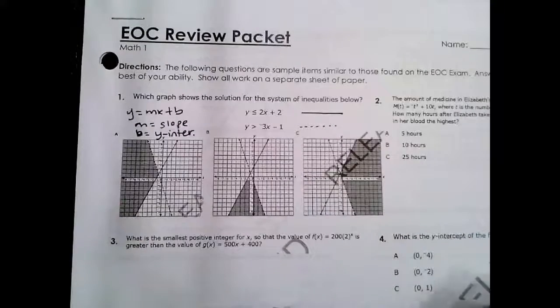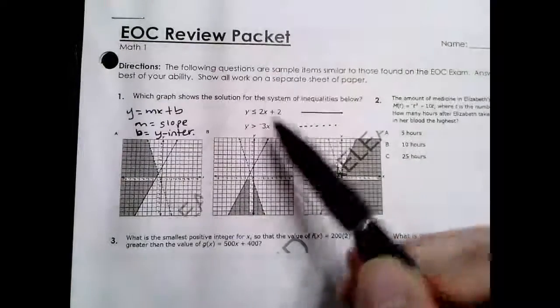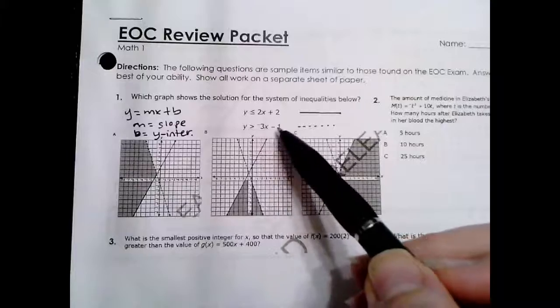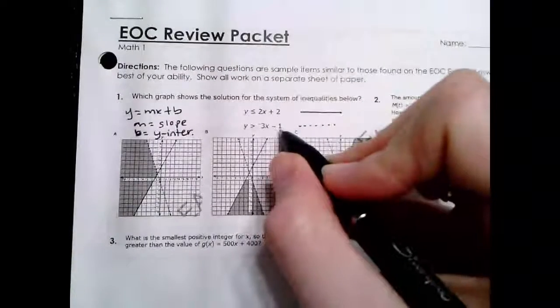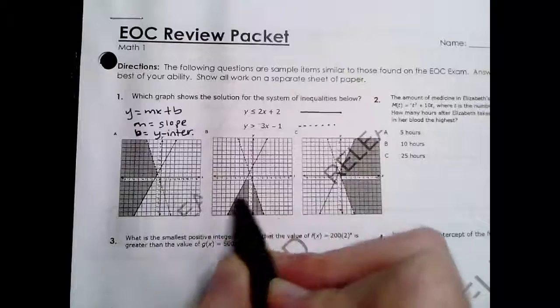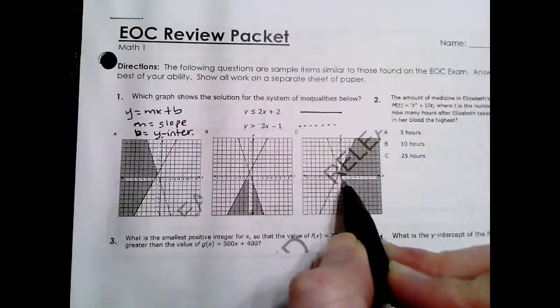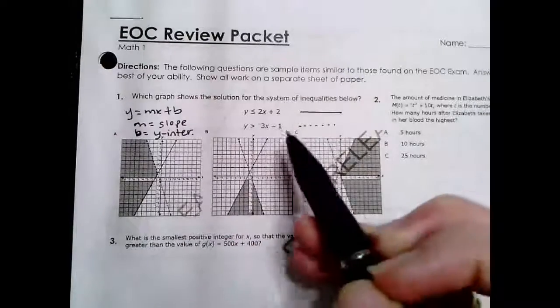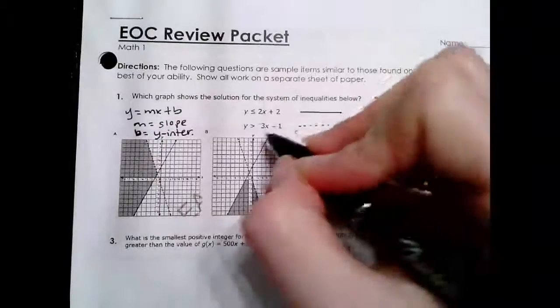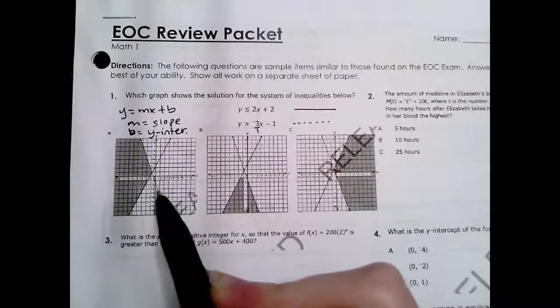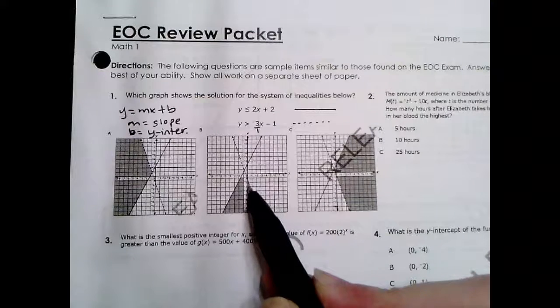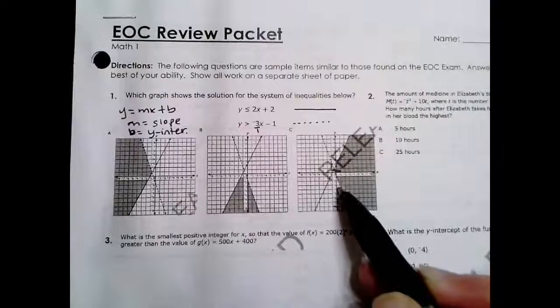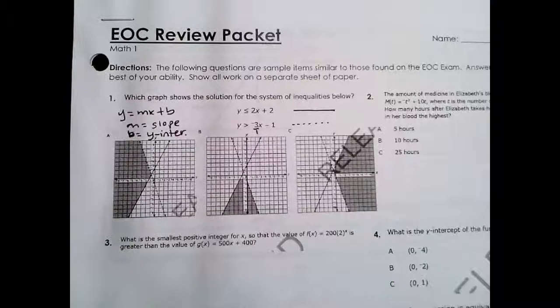I'm just going to check that all the graphs are correct, and then we're going to check which direction to shade. The next one is y is greater than negative 3x minus 1. So that means my y-intercept is negative 1. And they're all dashed, so that's good. My slope is negative 3. That means I'm going down 3 and to the right 1. Okay, down 3, to the right 1. So the lines are all graphed correctly.